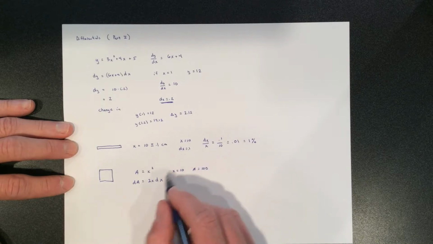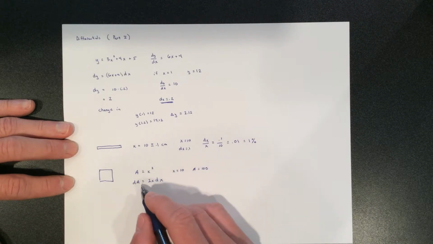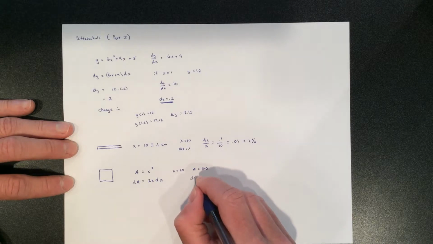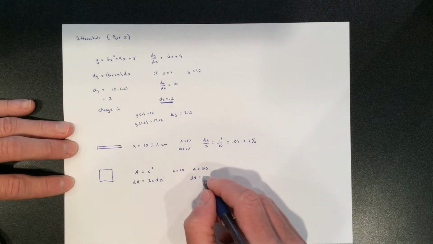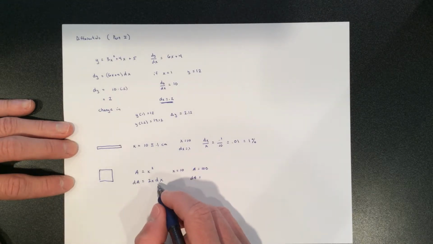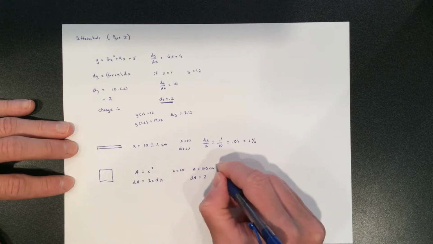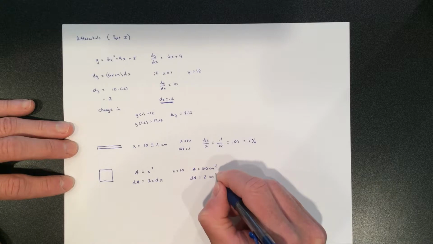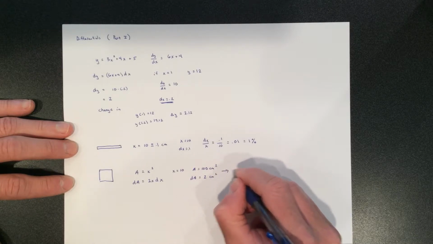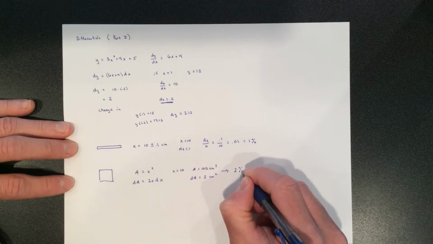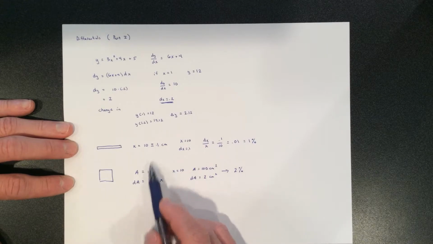But if x is 10 and dx is 0.1, then dA is equal to 2 times 10 times 0.1, which would be 2. Again, this would be square centimeters, and this also would be square centimeters. And if you look at that, that's a 2% error. And you see how the original error propagates?